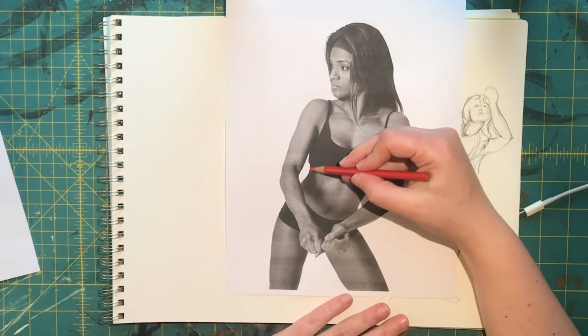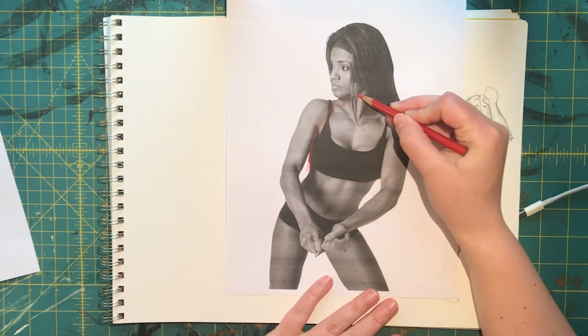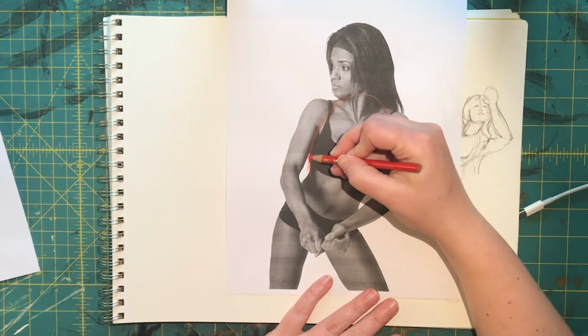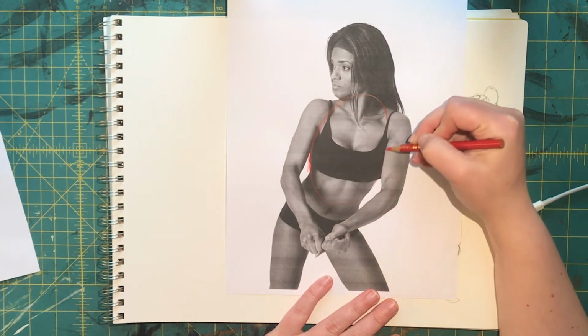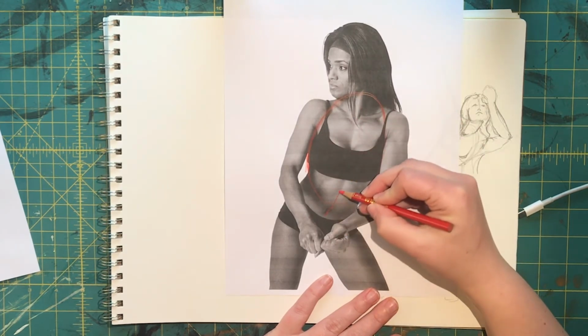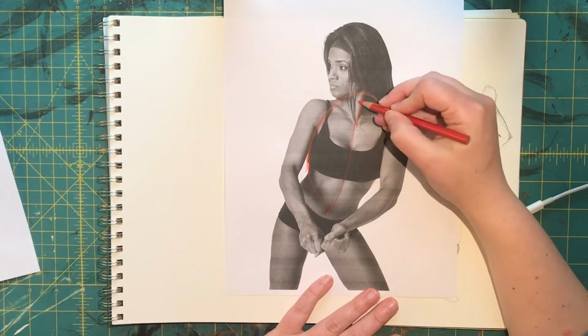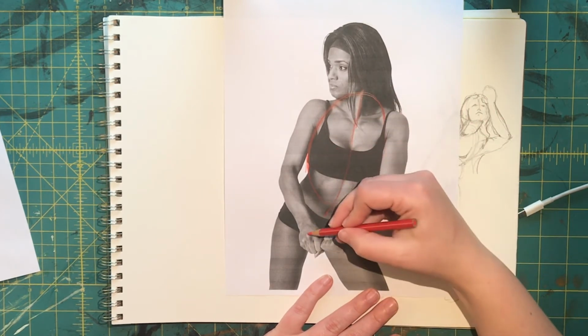And now I'm going to start with her, so I'm going to do the same thing with her. I'm going to map out where her ovals are, where her center lines are, where her legs and neck intersect the oval, and then I'm going to use that as a guideline to mapping out and drawing her body.